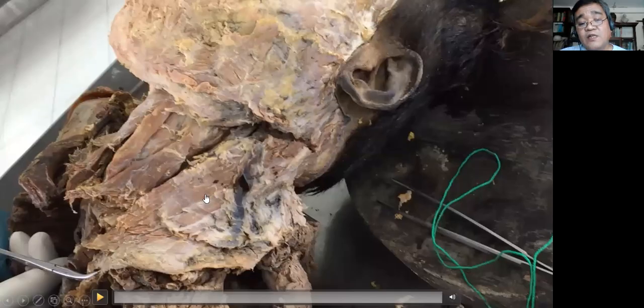Sternocleidomastoid muscle, external jugular vein, very visualized here, is your submandibular gland, just underneath the inferior border of your mandible and within the digastric triangle of the neck.